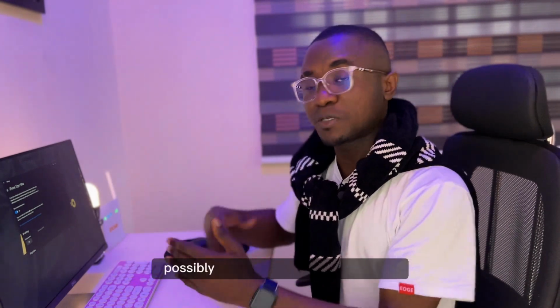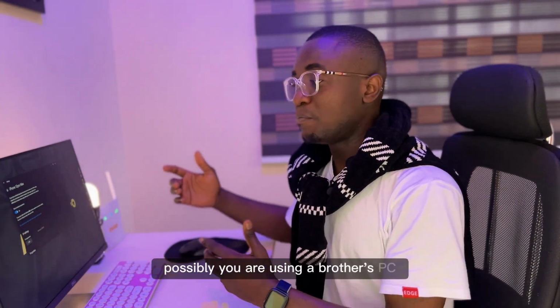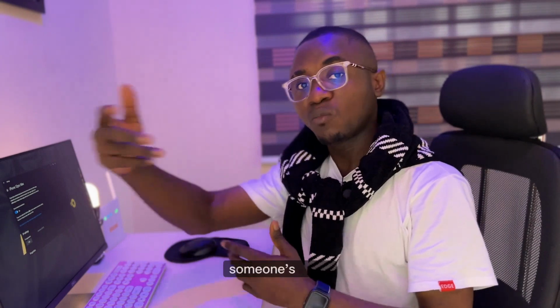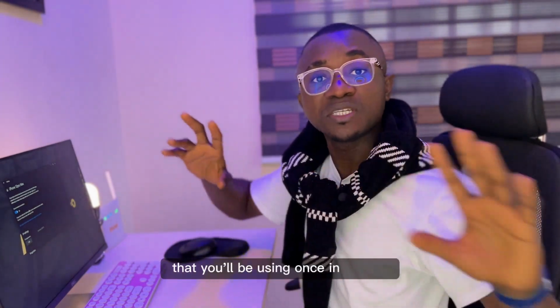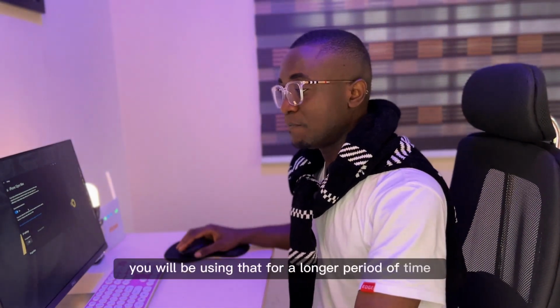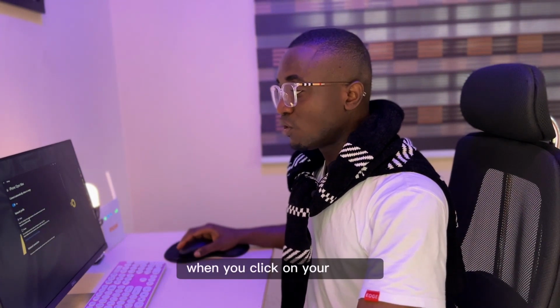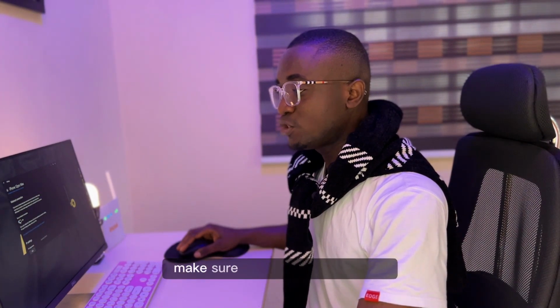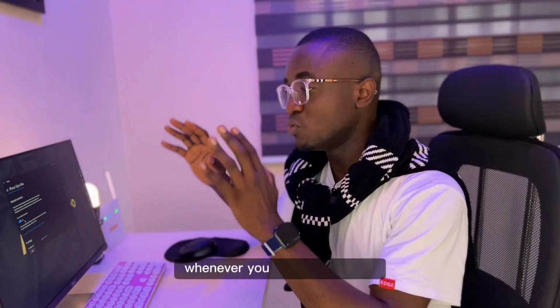This is the simple one you can do. Possibly you're using a brother's PC, or you're using someone's Wi-Fi that you'll be using once in a while, or for a longer period of time. So what you need to do is click on your device, click on the metered connection. Make sure this is on automatically whenever you connect.